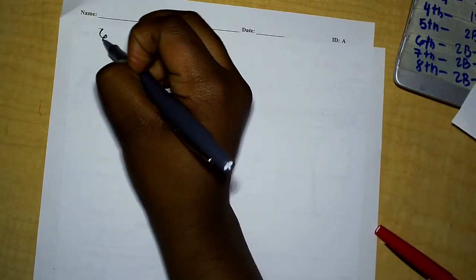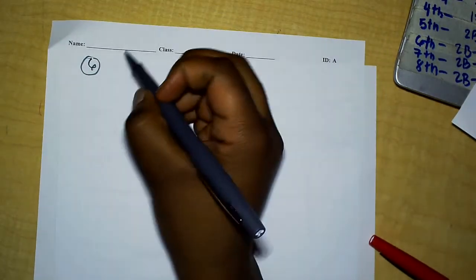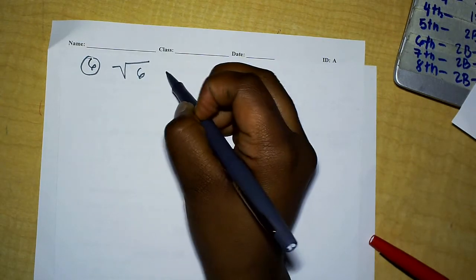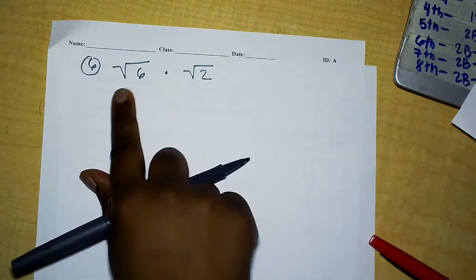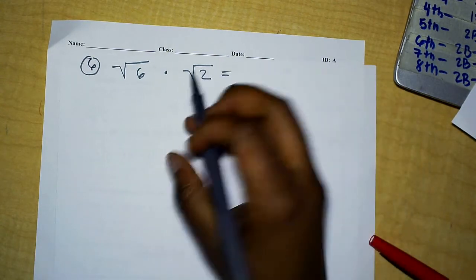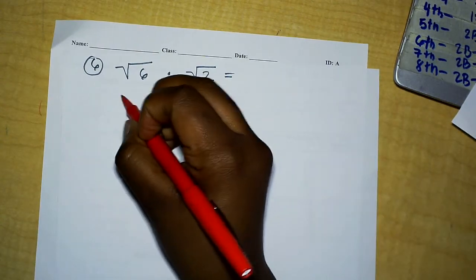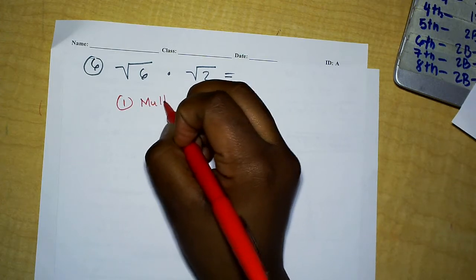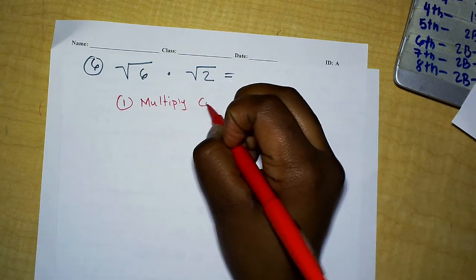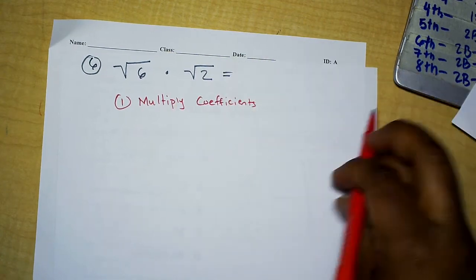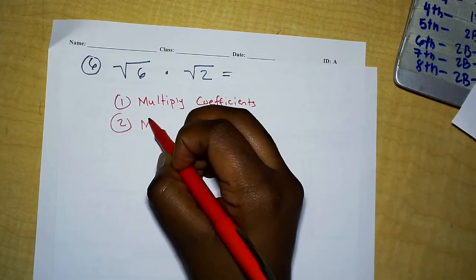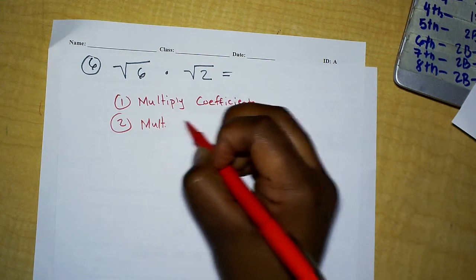This is number 6. All right, so number 6, we have the square root of 6 times the square root of 2. So whenever we have radicals, we're going to multiply our coefficients. So first, multiply the coefficients. And then 2, we're going to multiply the radicands.